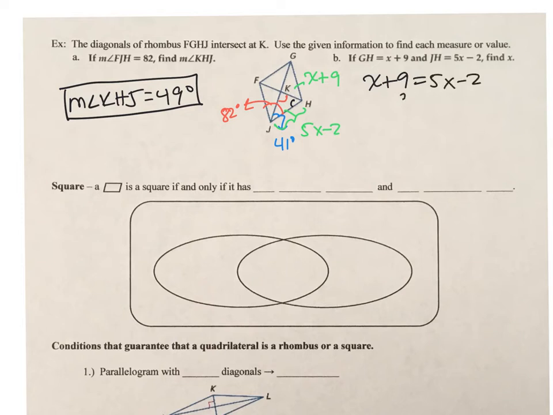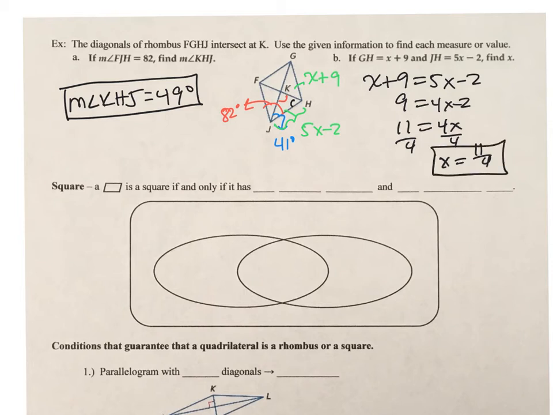I'm going to subtract an x from both sides, and then add 2 to both sides, all right? And lastly, divide both sides by 4. So x is equal to 11/4, or we could call that 2.25.